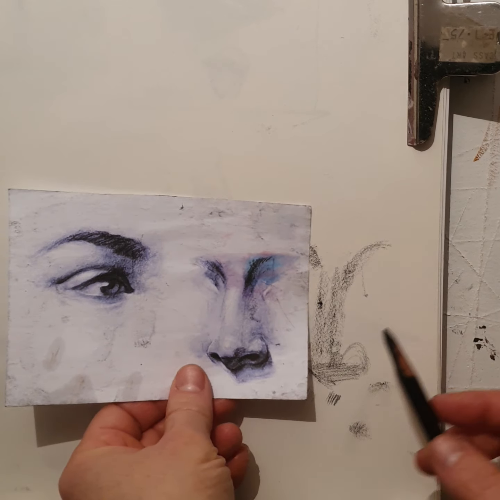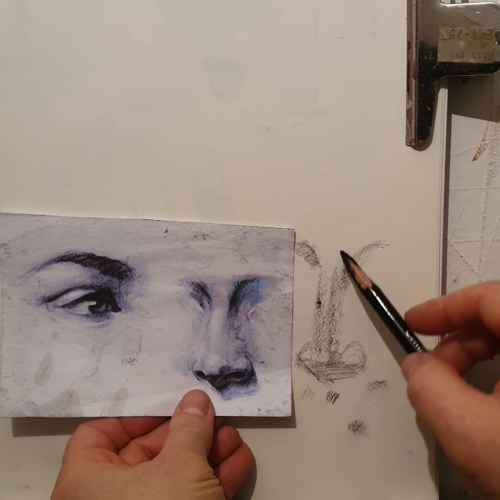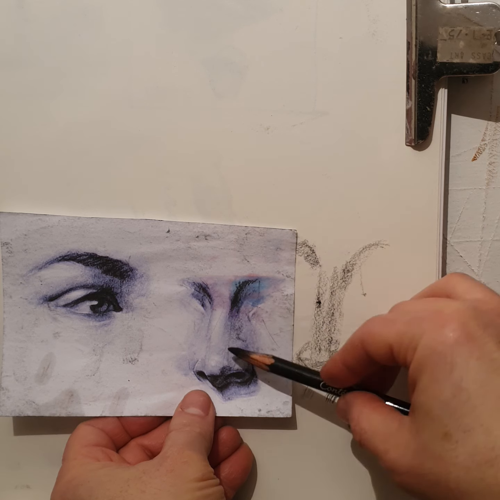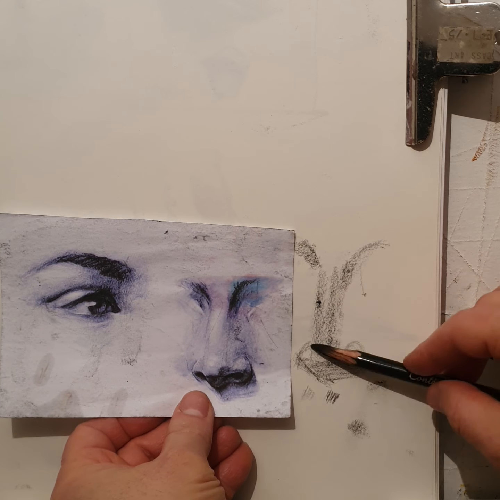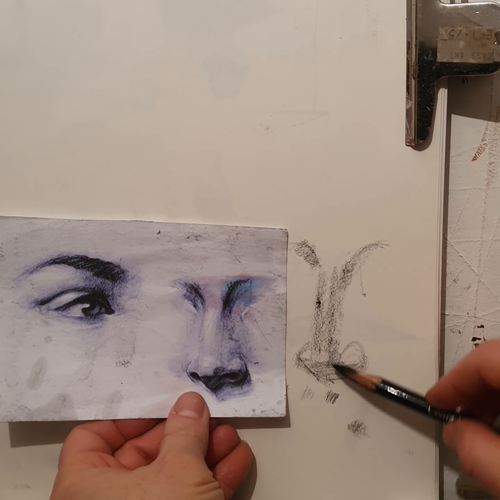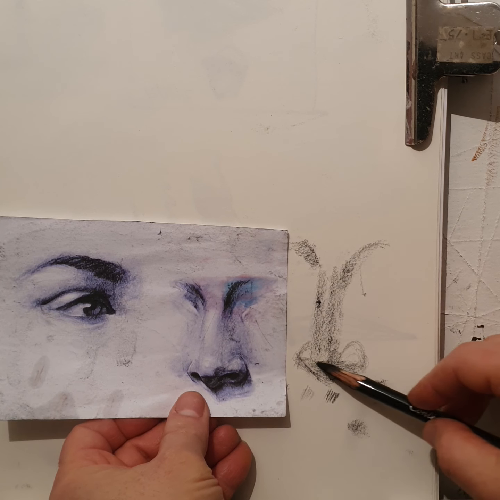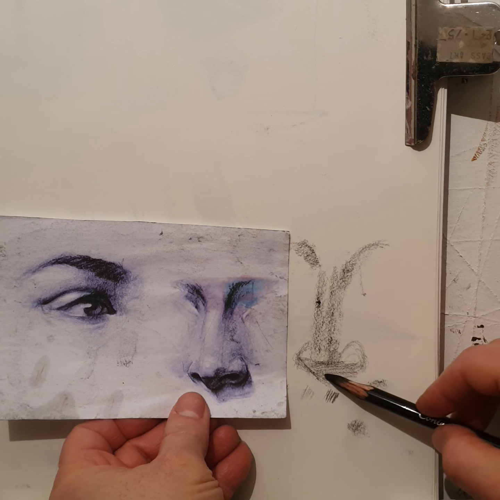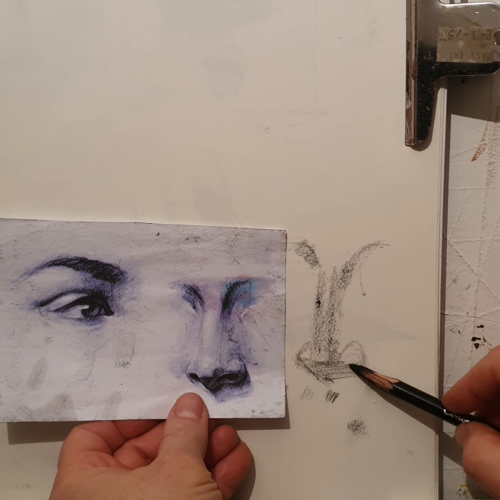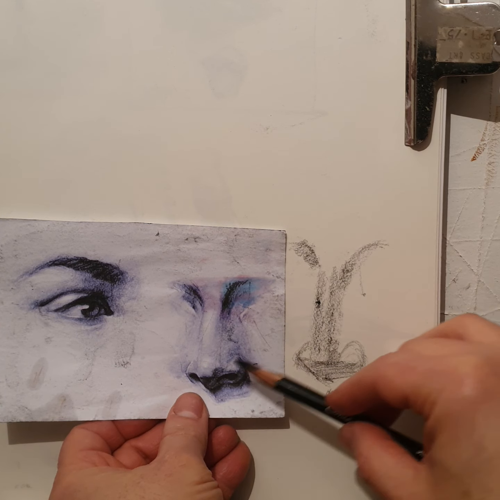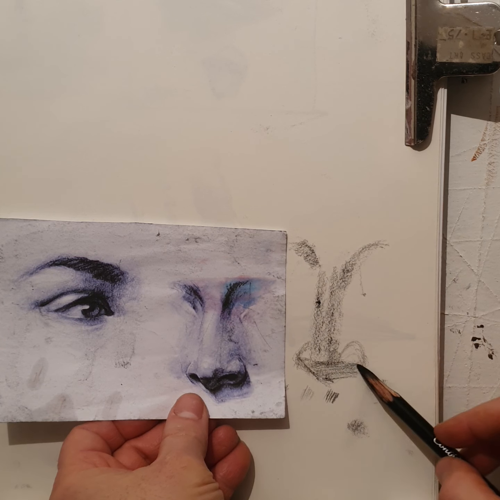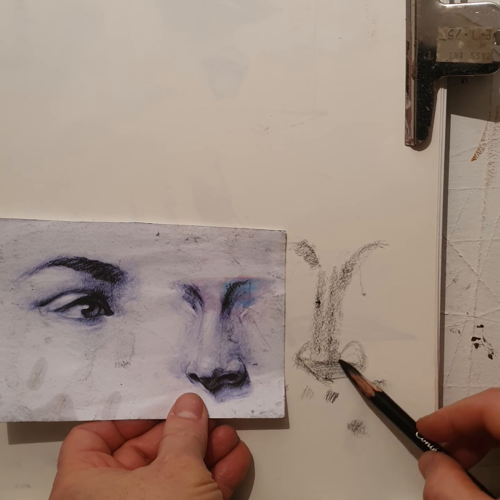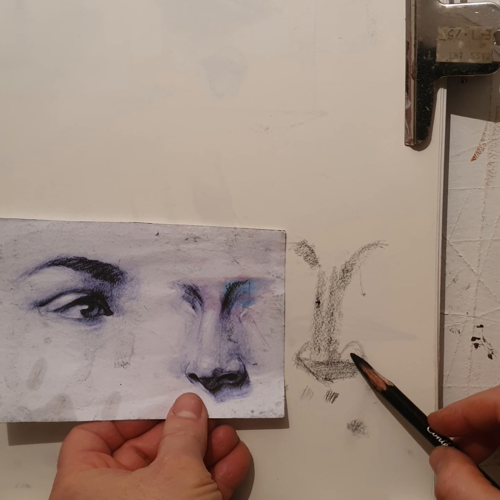Okay, so what I've done is the cylinder, two lines parallel to each other, and I went and stopped down here, and then down here, that's the end of the nose. Then you have the shape of the shadow, give it a dark shade.